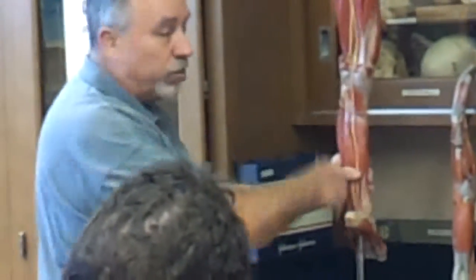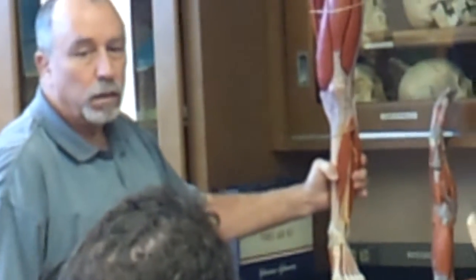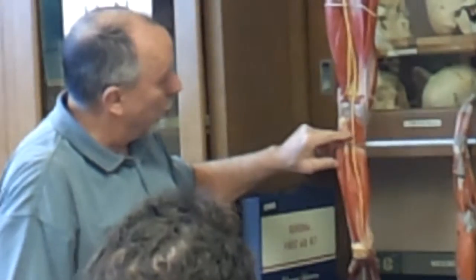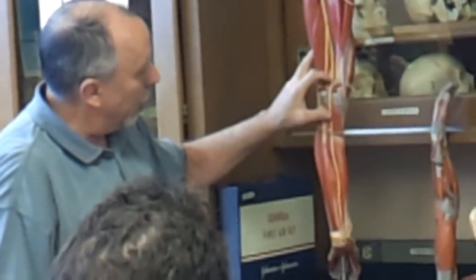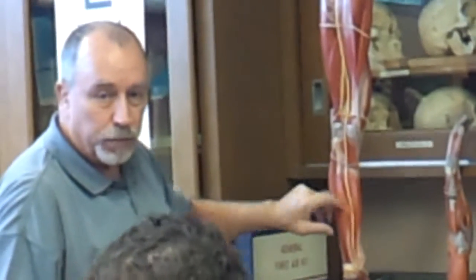This sends a branch through the interosseous membrane, and that's the anterior tibial right here. It changes when it crosses the knee. Yeah. Well, it changes. So for posterior tibial, you know, this is really kind of still popliteal right here. I would point it down here. And so this up here is going to be anterior tibial.